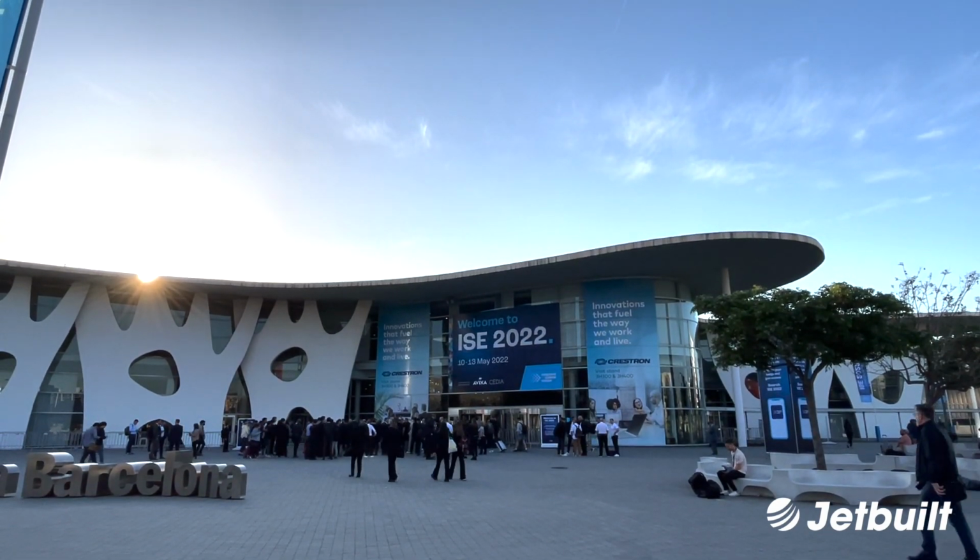Well, the show has only been open for about 5 minutes and people are flooding in. I gotta say, I think COVID is over. At least people have had their fill of it and they're ready to get back to normal.